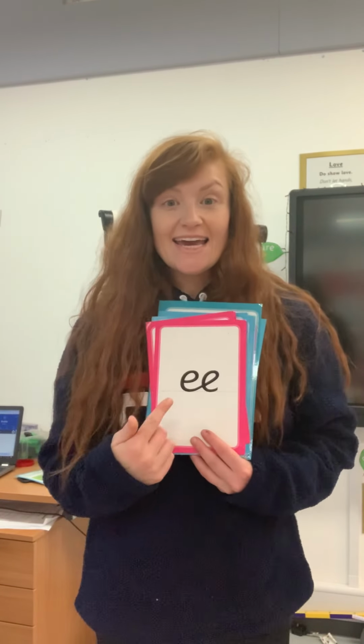Next one. Can you write down the phoneme E, as in, what shall I see? Just a little clue: both letters are the same. Remember, pause that video. Let's see if you're right. E and E. Well done.